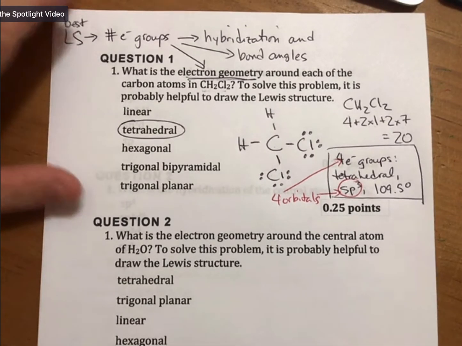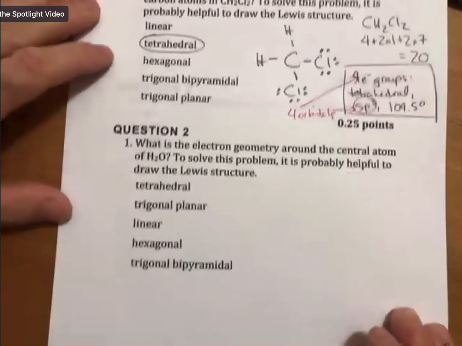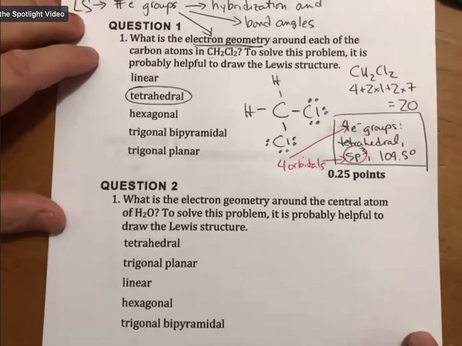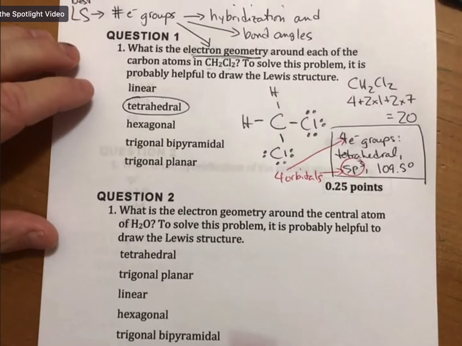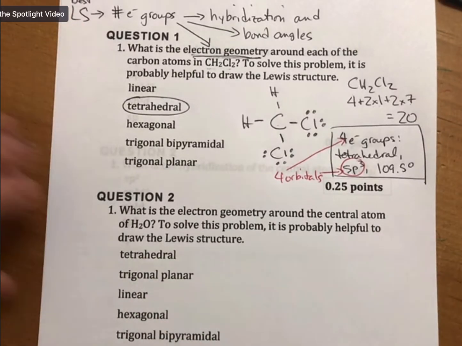Okay. If not, then we'll move on to, well, let's see if I can keep it visible here. We'll move on to H2O.